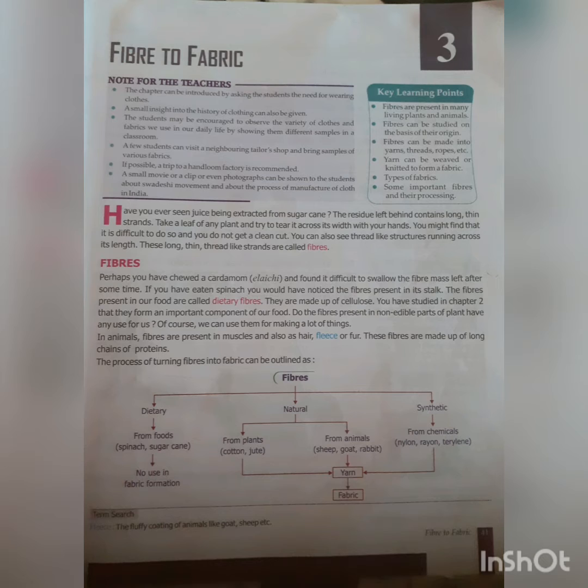So after the summer holidays, we have to start our study again, and today we are going to start our new chapter, chapter 3, Fiber to Fabric. In this chapter we have to learn how fabric is made and what the process is to make a fabric from a fiber. So first of all we have to understand the fiber. What is fiber? The first question that comes from the chapter name is: what is fiber?